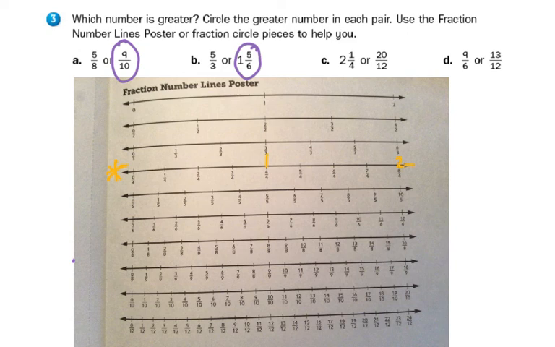Here would be 2. 2 1/4 would actually be after this point. And 20/12 would be down here where the 12ths are. 20/12 is here. So which is further along on the number line? 2 1/4.